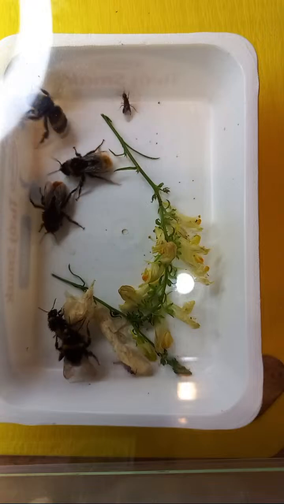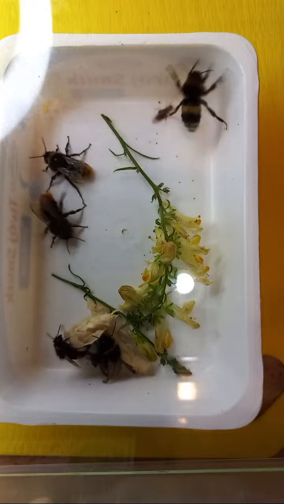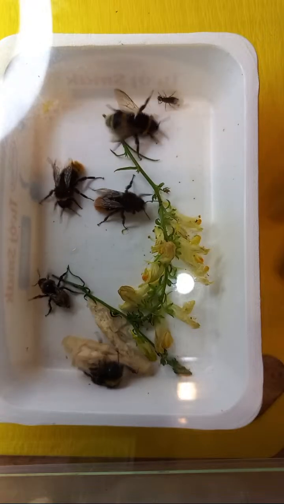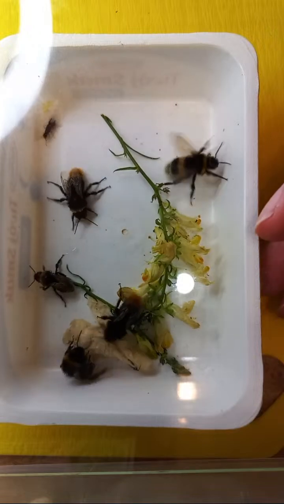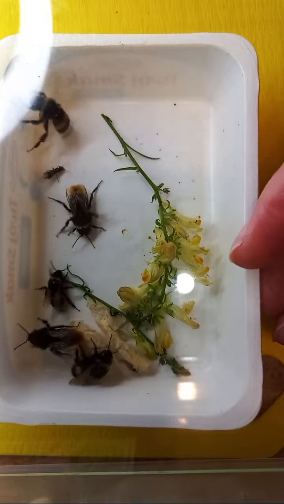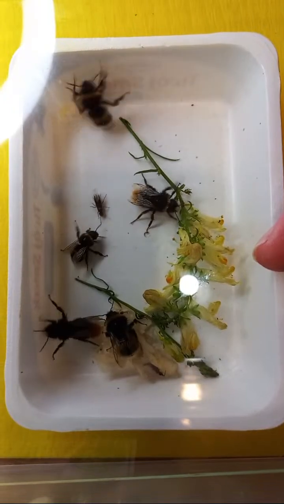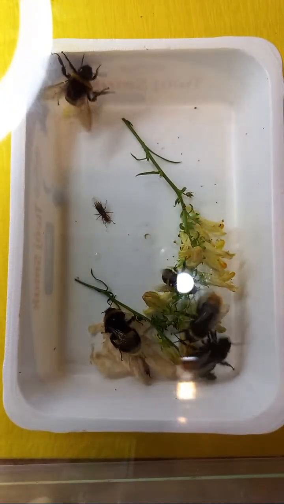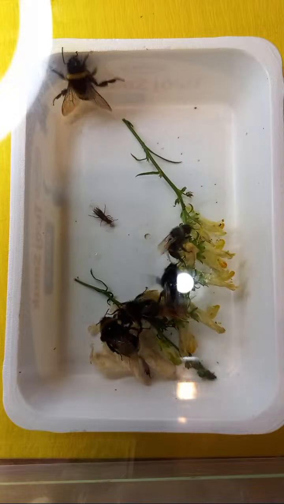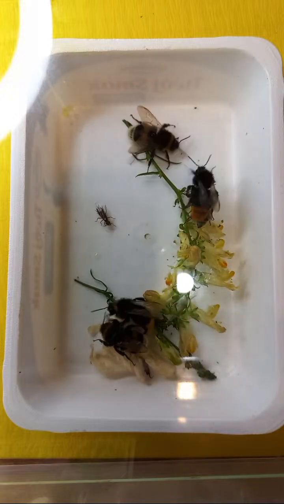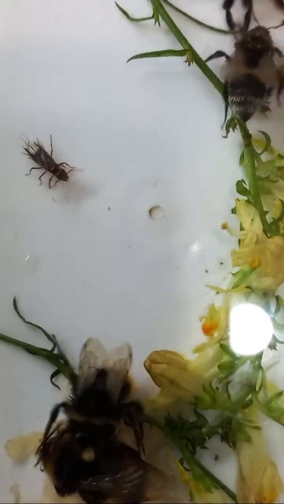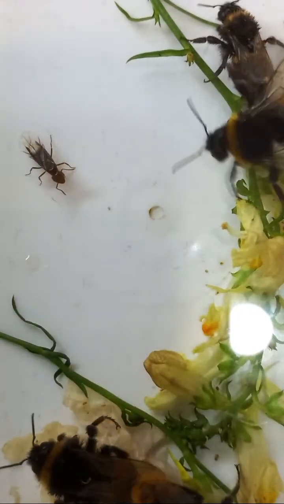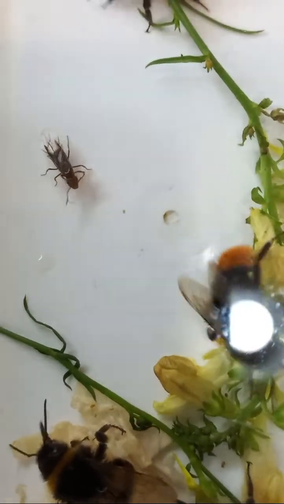Not only with bumblebees but also with a queen ant. Yes, a very small creature which is crawling inside the cage. This is an ant, but not just a simple ant, this is a queen. You see the smallest one here. This is not a bumblebee, this is a queen of ant.